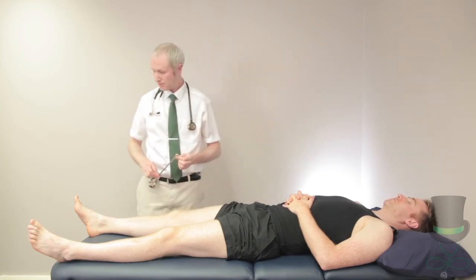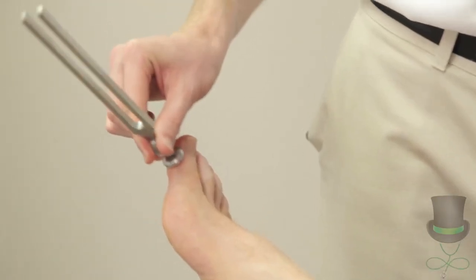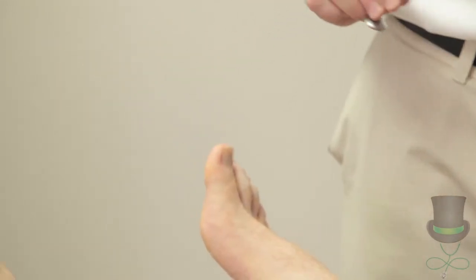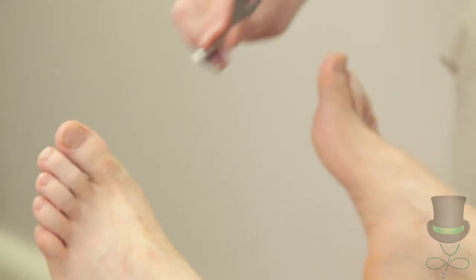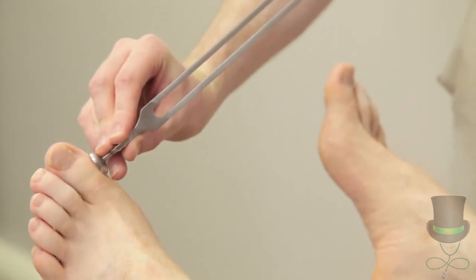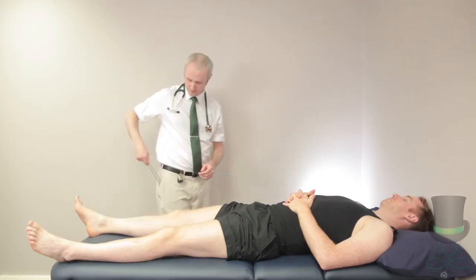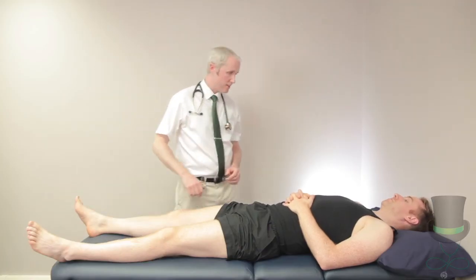After testing for vibration sensation at the sternum, place the vibrating tuning fork on the bone of one of the distal interphalangeal joints. Okay. And I will do the other. If the patient does not feel the vibration, move to a more proximal bony prominence, such as the metatarsal phalangeal joints, the medial malleolus, or the knee.